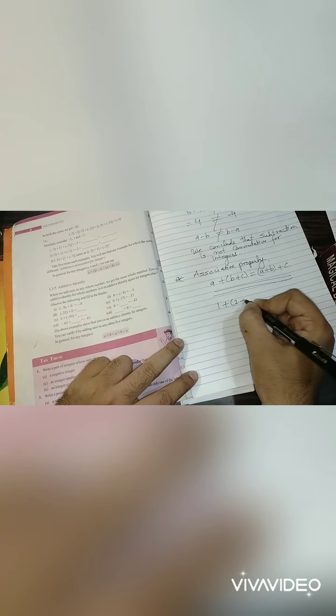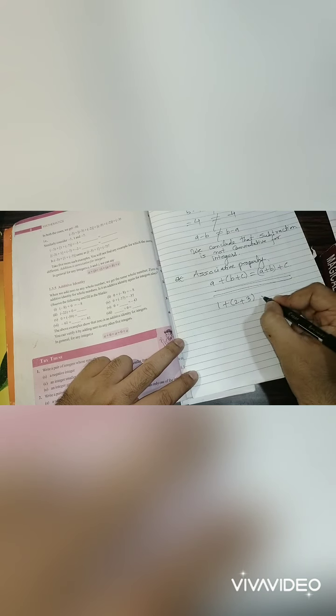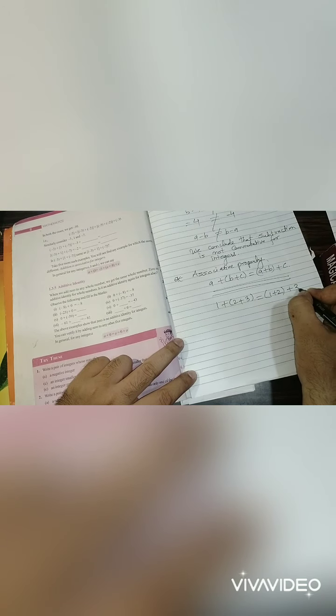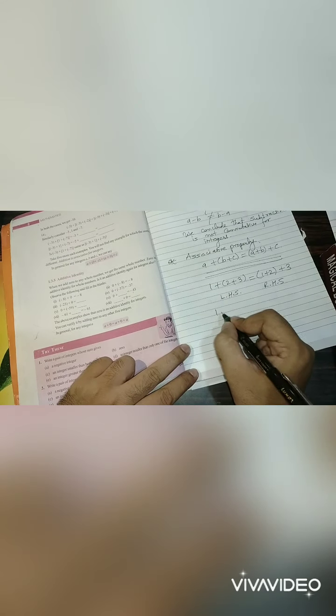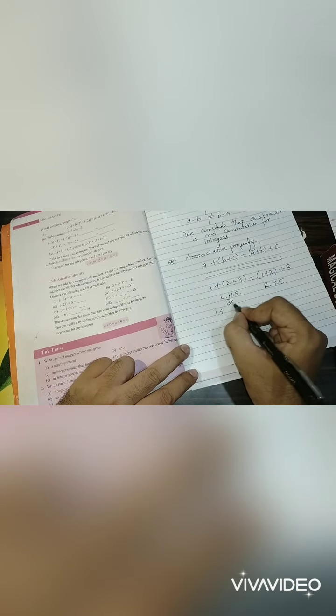1 plus (2 plus 3) is equal to (1 plus 2) plus 3. Now first we will solve LHS and then we will solve RHS. Let us solve LHS first. That is 1 plus, so here according to the BODMAS rule, first we will solve the bracket. So 2 plus 3 is what? 5. So 1 plus 5 is what? 6. So here we got LHS as 6.